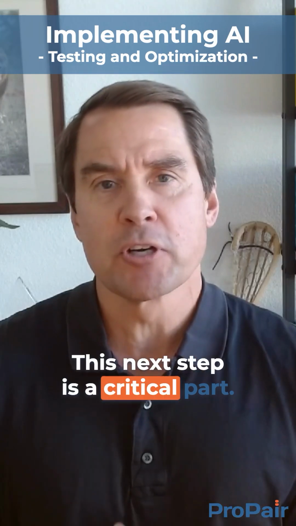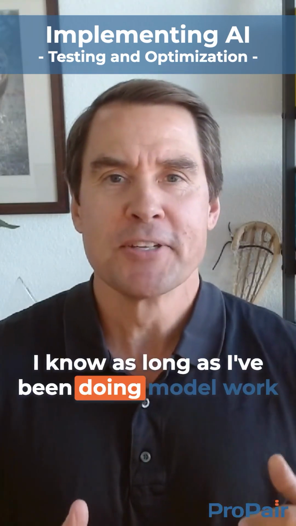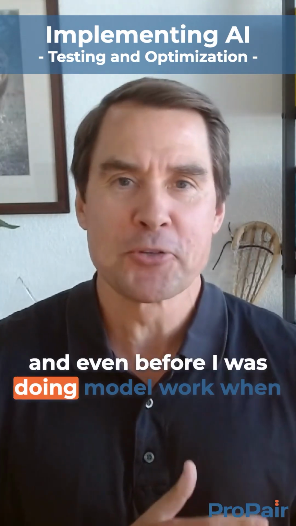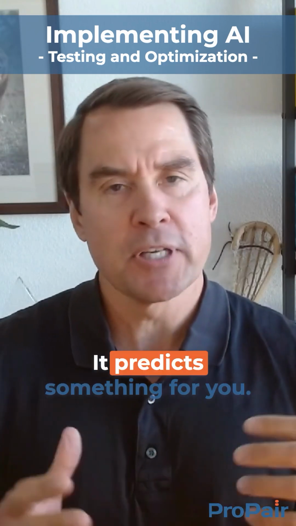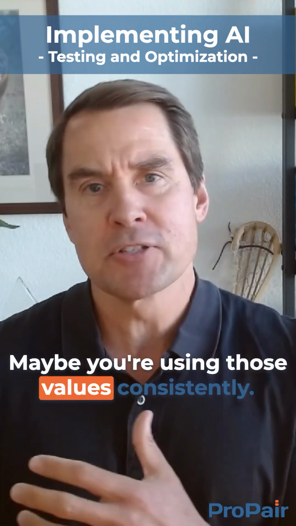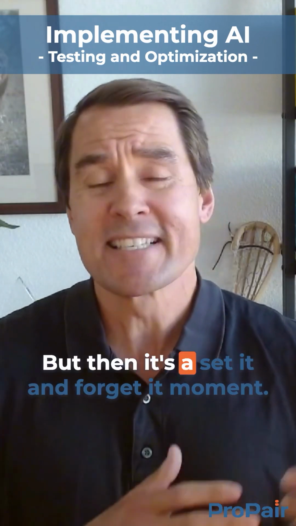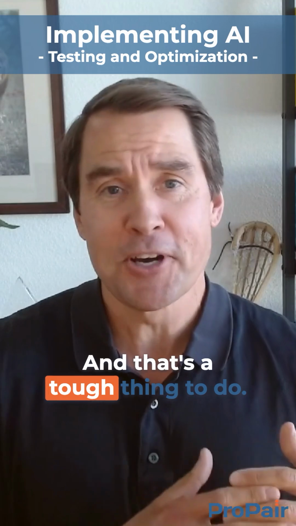This next step is a critical part. I know as long as I've been doing model work, and even before I was doing model work, when I was exposed to models, typically you put a model in production, it predicts something for you. Maybe you're using those values consistently, maybe you're not. But then it's a set it and forget it moment, and that's a tough thing to do.